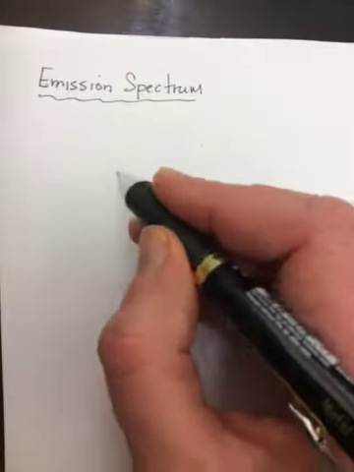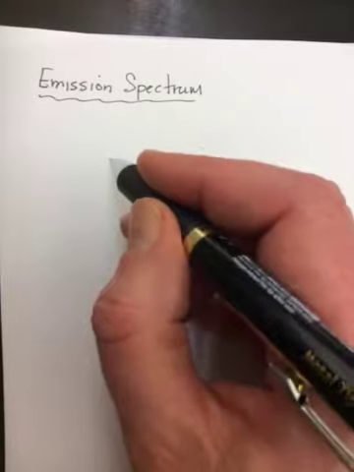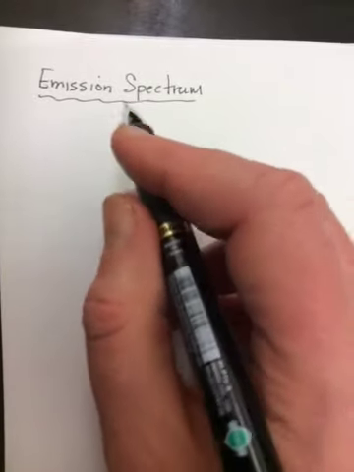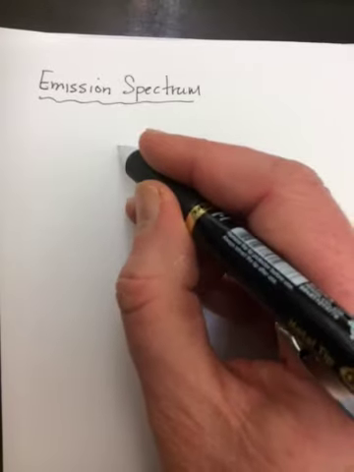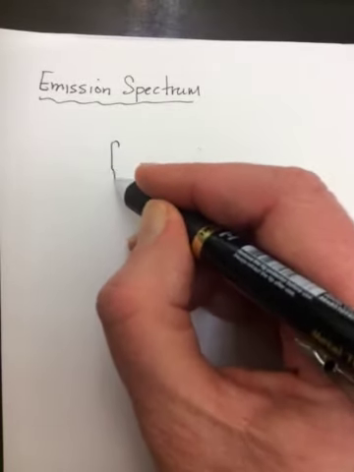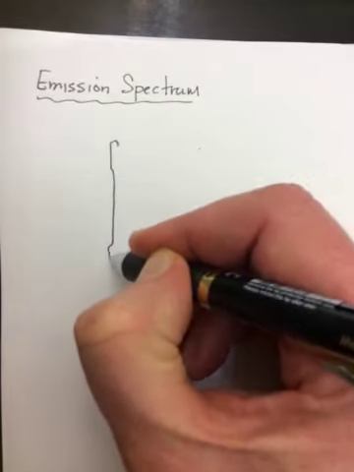Okay, we had started talking about the emission spectrum in class, but we didn't get very far, so let's start again. Okay, so an emission spectrum, and we're going to do a lab on these. To get an emission spectrum, you need gas, and usually the gas is in these really delicate glass tubes.